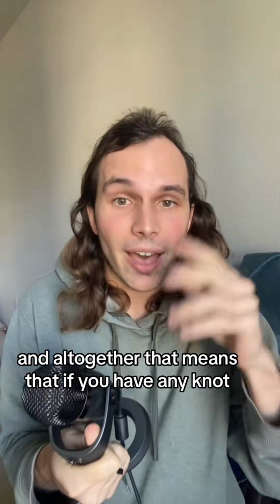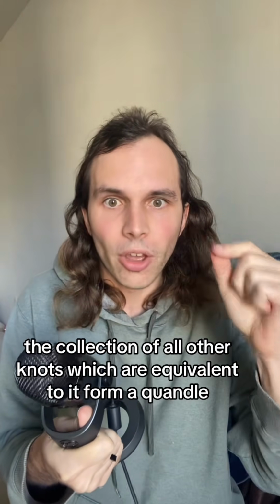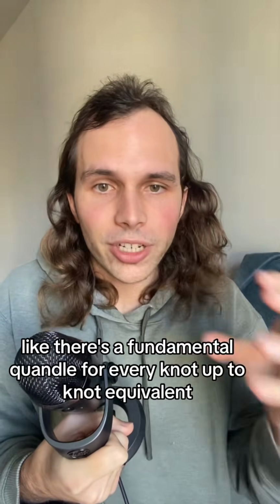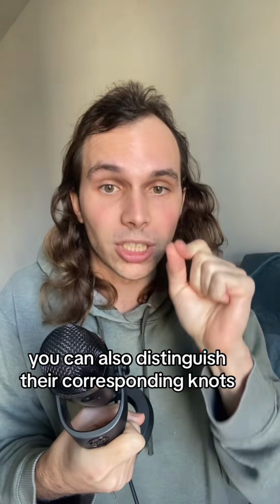And altogether, that means that if you have any knot, the collection of all other knots which are equivalent to it form a quandle. Like there's a fundamental quandle for every knot up to knot equivalence. And if you can distinguish those quandles, you can also distinguish their corresponding knots.